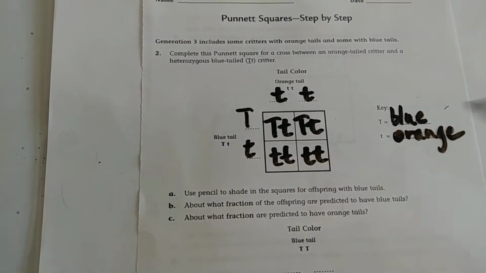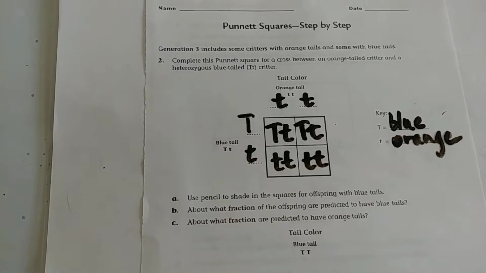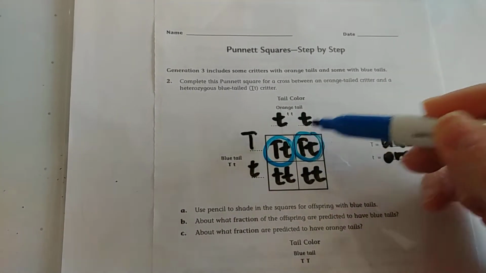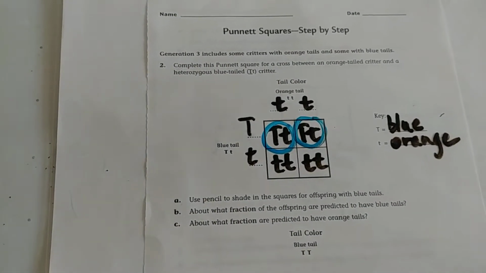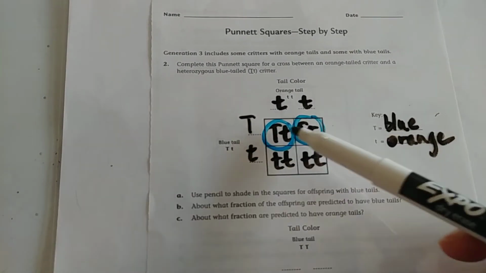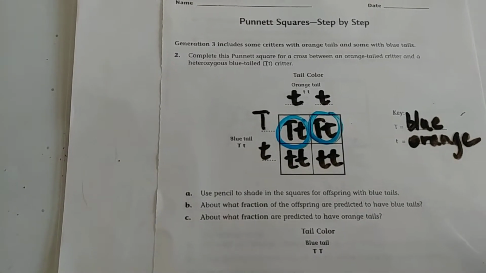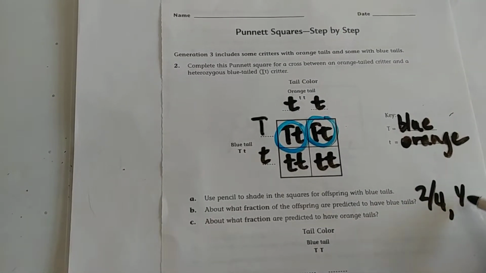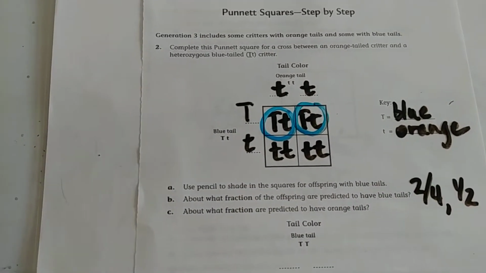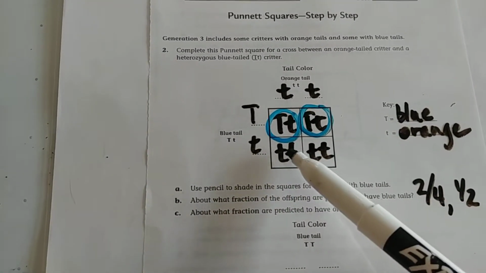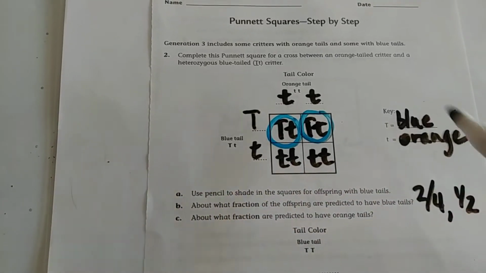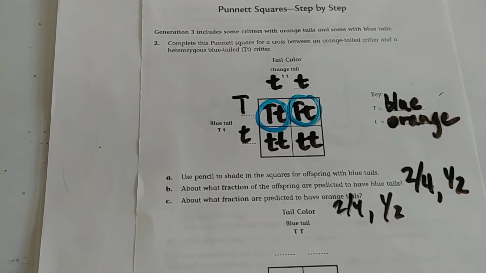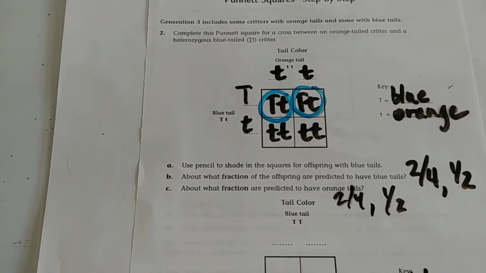So if I look at which ones in there have blue tails right now, those are going to be the ones that have the dominant allele. So remember, offspring in the boxes. So how many of the boxes inside of the offspring are going to have blue tails? Well, you can say 2 out of 4. You can say 1/2. You can say 50%. Those are all fine. And then how many would have orange tails? Well, those are the other 2 out of 4, or 1/2, or 50%. Does not matter to me how you want to write it.